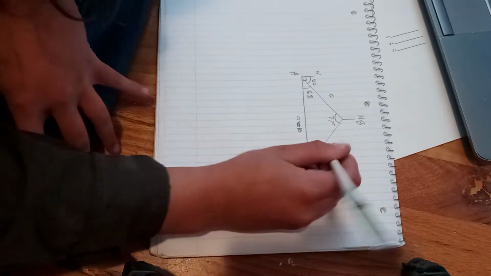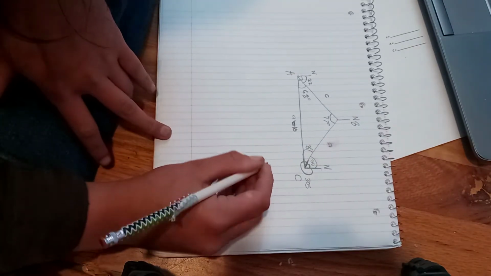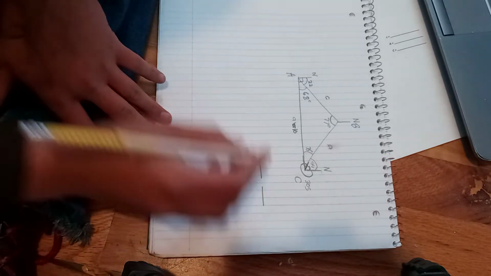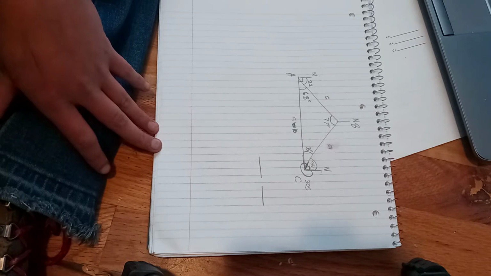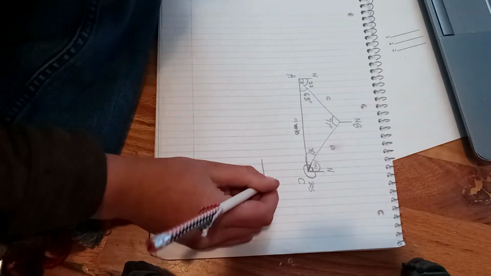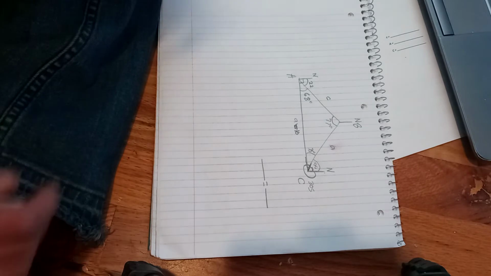So we can use the law of sines to figure it out. So the law of sines is sine of A over A equals sine of B over B equals sine of C over C. But we only need one of those at a time.